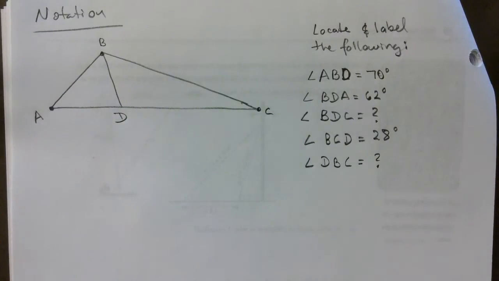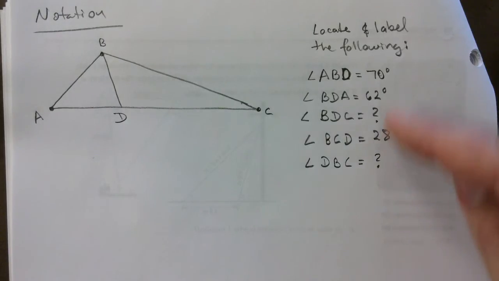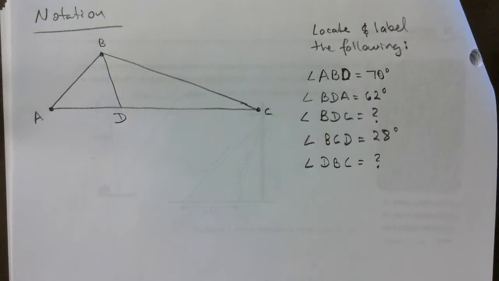So I want you to use a pencil, but the ones that are known, I want you to locate them and actually label them on that diagram. Where do you think they should go? Real quick, we're not going to spend too much time, and be ready to erase or cross out. Try to put the values in the triangle, and then I'll do it with you anyways.